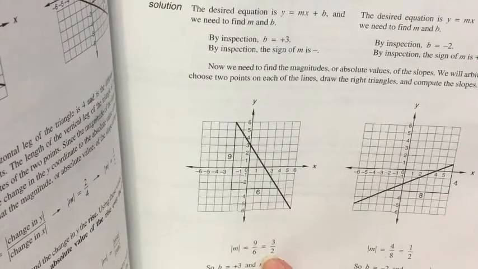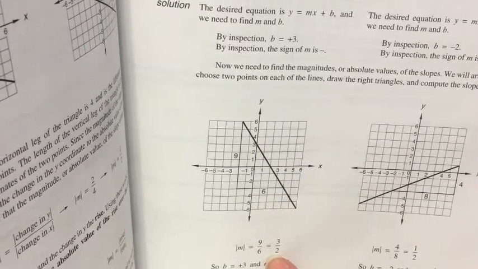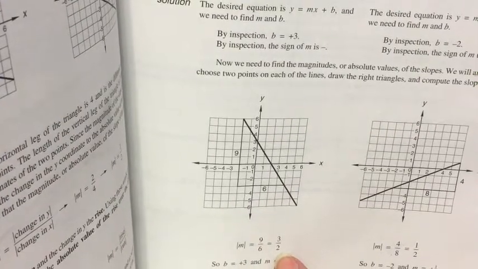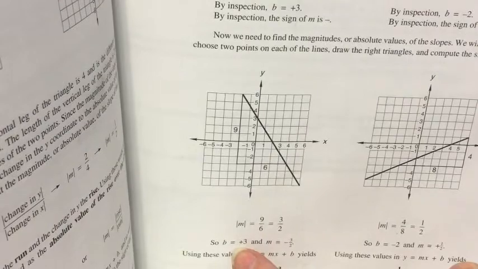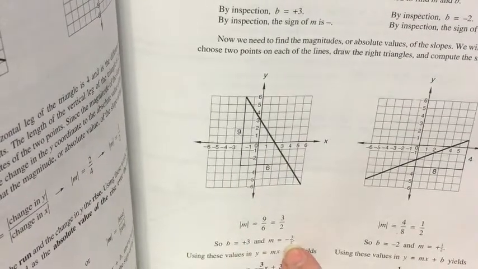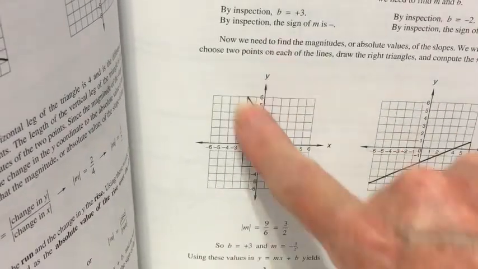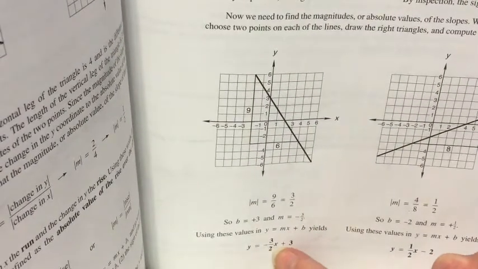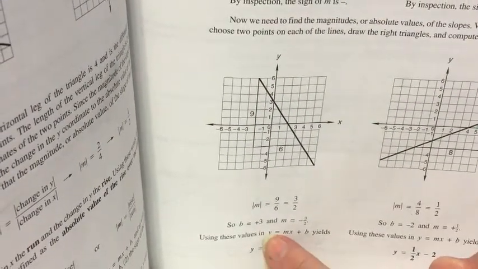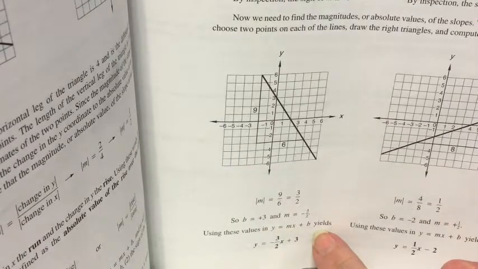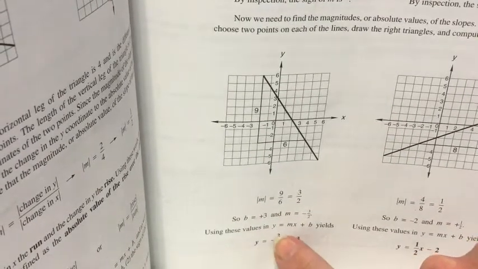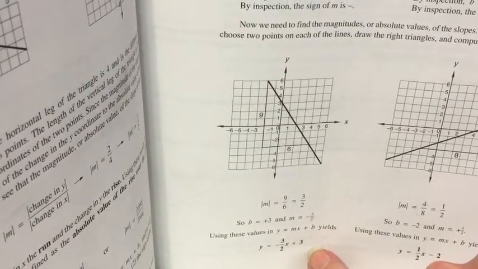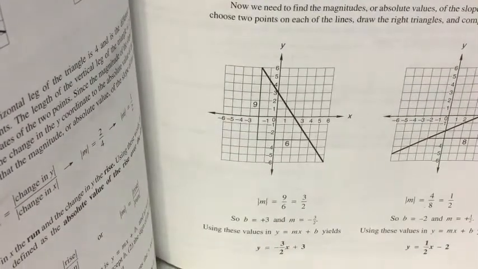Simplifies to 3 over 2. I had 3 over 2. They had 9 over 6. They both simplify to 3 over 2. So since the y-intercept was 3 and the slope is negative because it's going down 3 over 2, then we plug those 2 into y is equal to mx plus b, and we get y is negative 3/2 x plus 3.